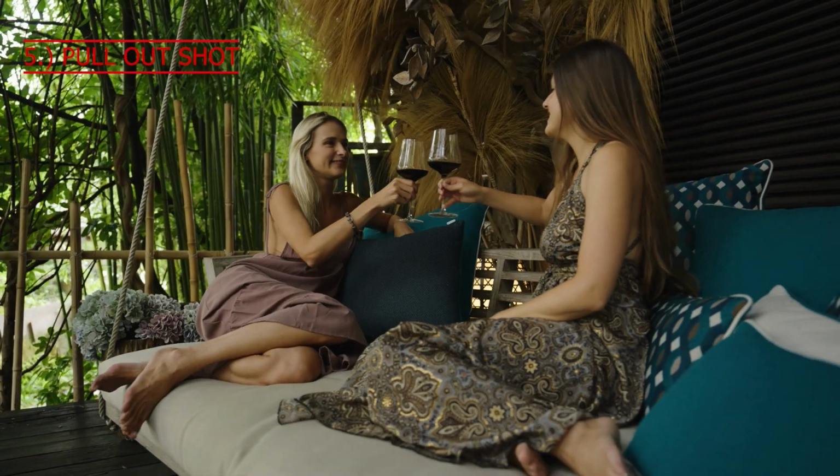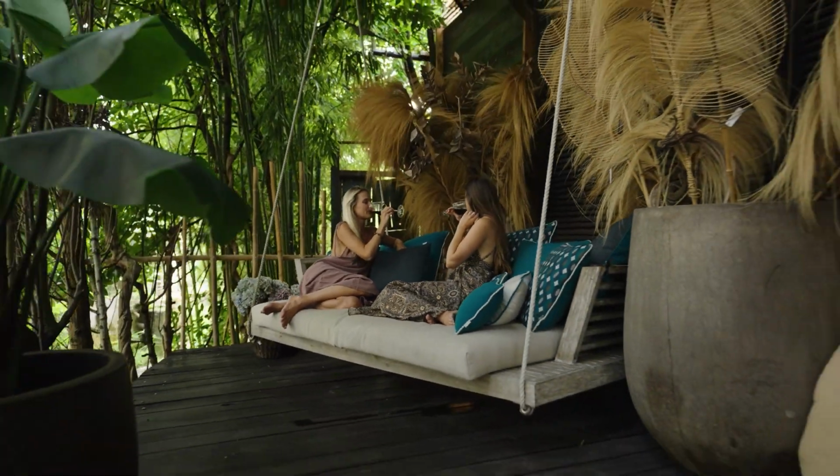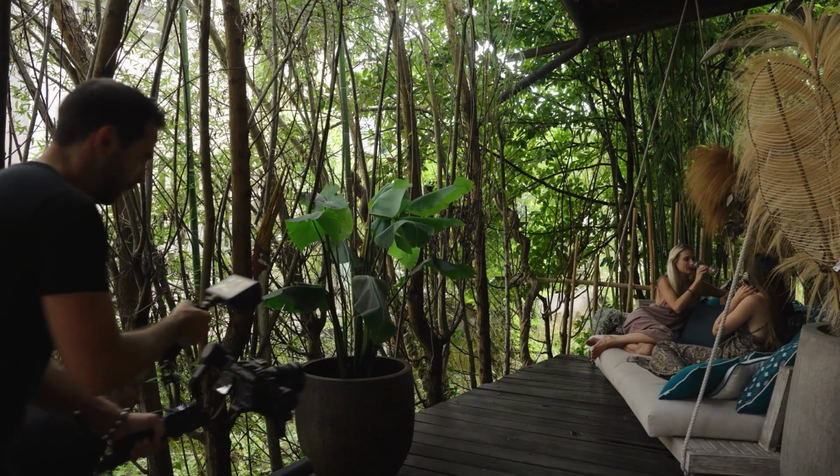The next shot is the opposite of the push-in shot. It's called the pull-out shot. This move is created when the camera gets pulled away from the subject.